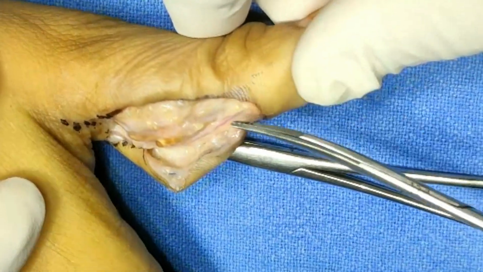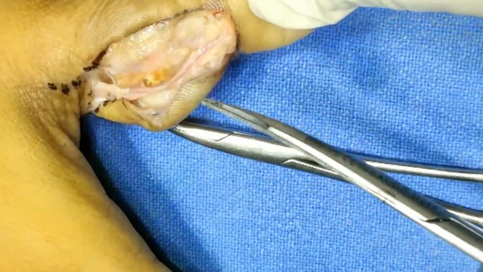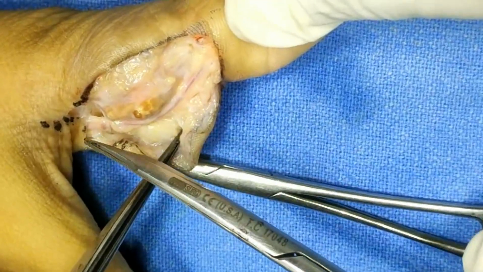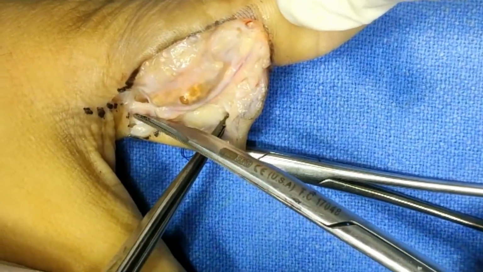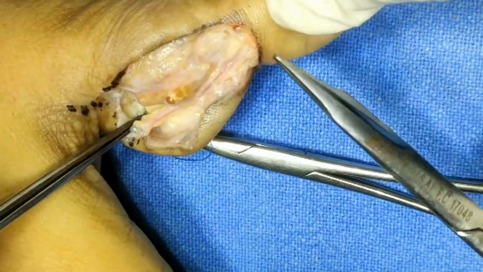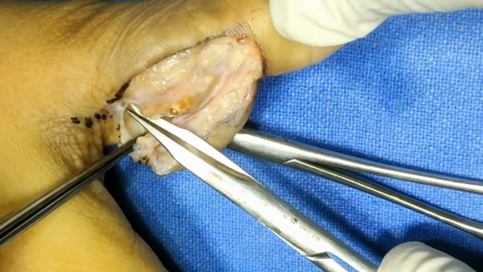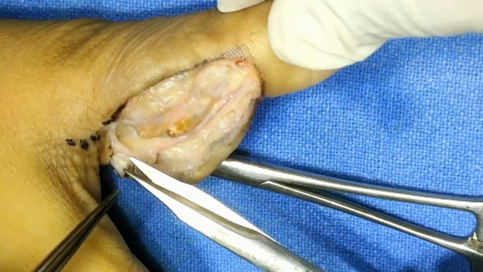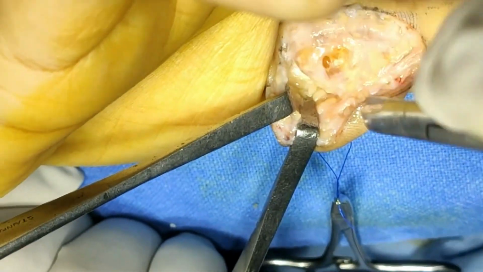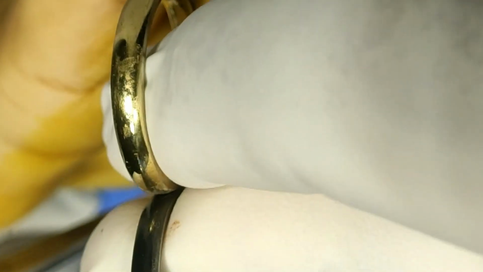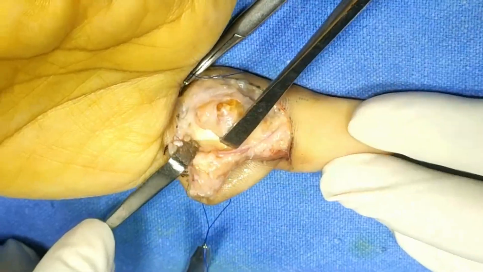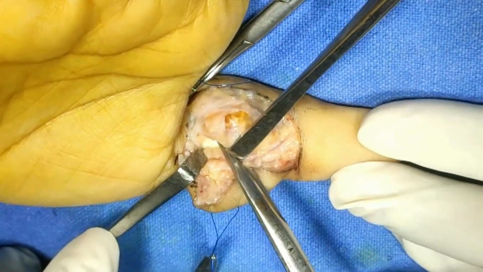Nerve here, nerve rotated. Now you can notice, the trick behind removal is you explore the neurovascular bundle proximally and distally, and now here the tumor is coming out from the flexor sheath, that I will show you here. This is the tendon sheath here.